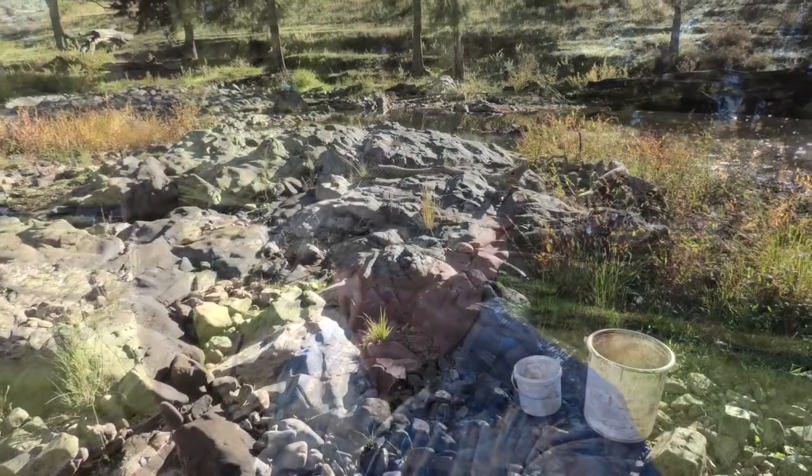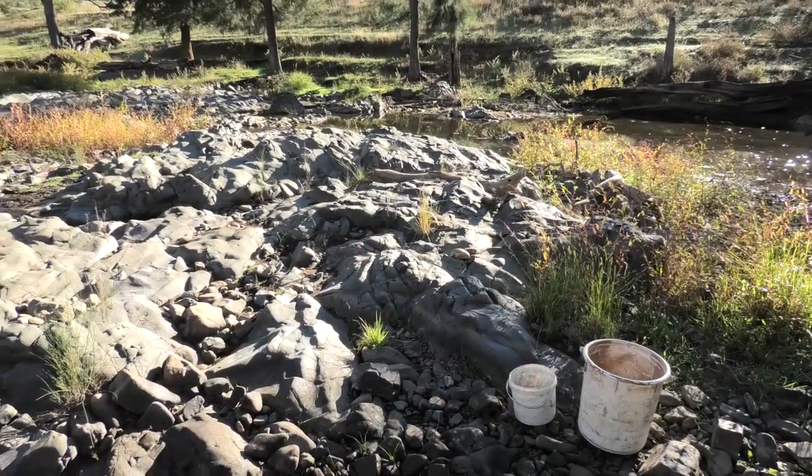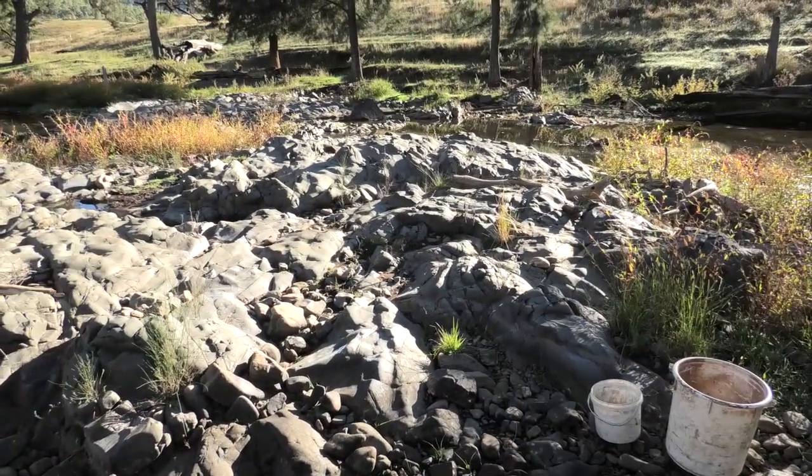So we've talked about water, water velocity and water pressure. Now let's start looking at how that water moves the materials and how the pressure affects where the materials get moved and where the materials get deposited. This area of bedrock is what you would call a permanent obstacle.